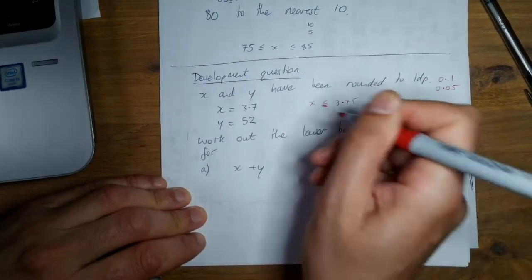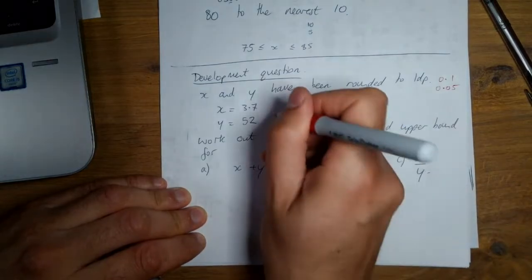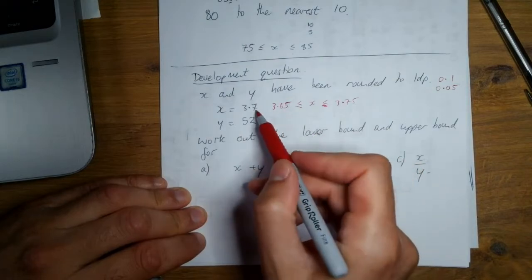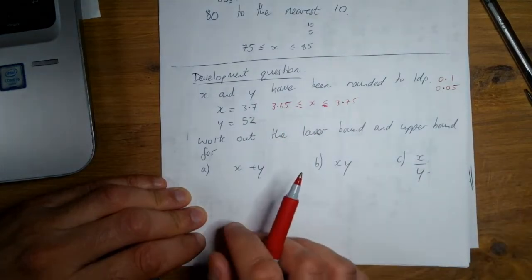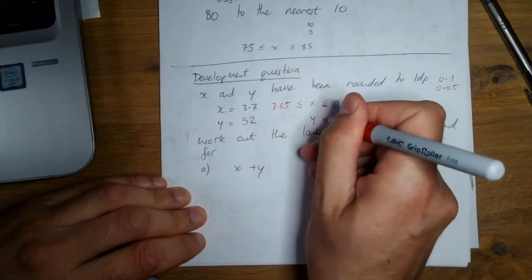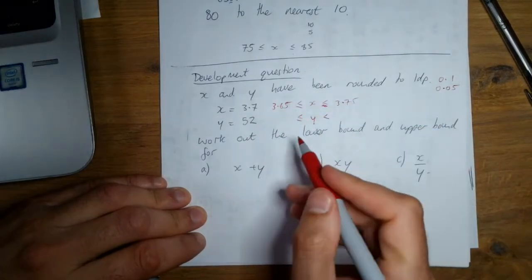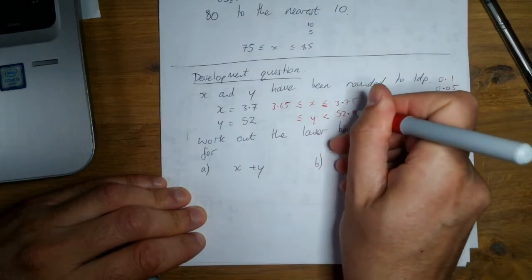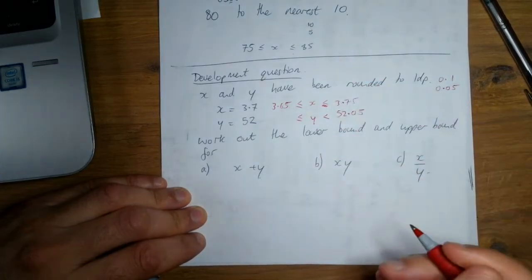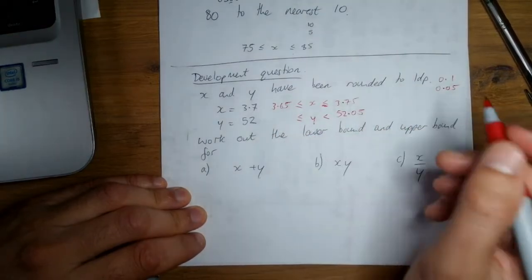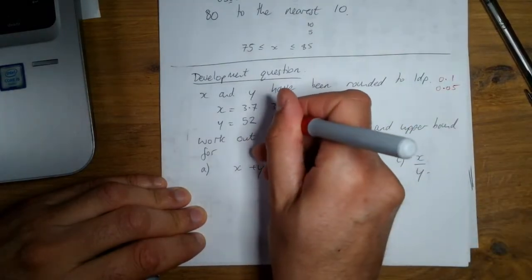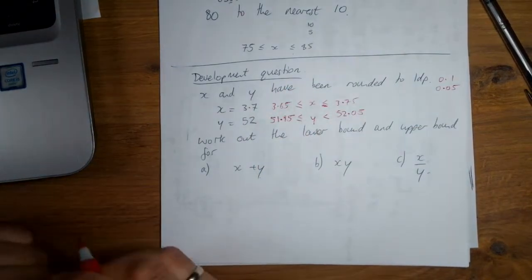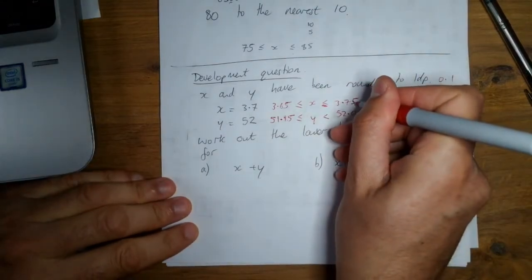Whoops, don't want that there, I want it there, don't I? And the lower bound will be 3.65. Using the idea we did a minute ago, it's 3.7 minus that. And it's the same deal with the Y because it's been rounded in the same way. The upper bound is 52 plus 0.05. That's 52.05. And the lower bound is 52 take away 0.05. It's 51.95. So now I've got the upper and the lower bounds for each number.